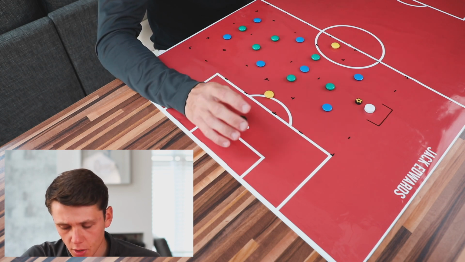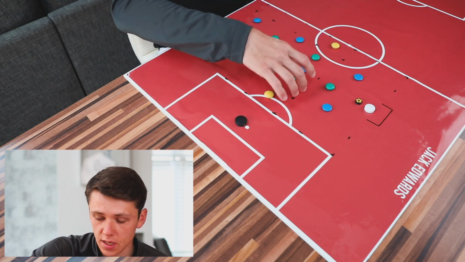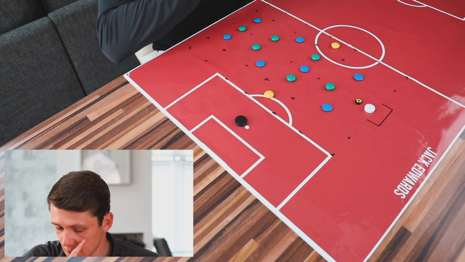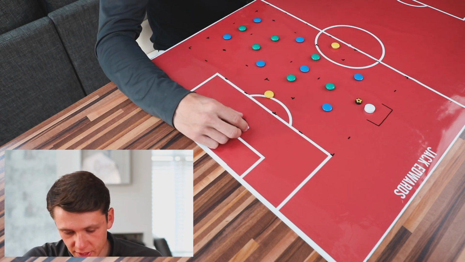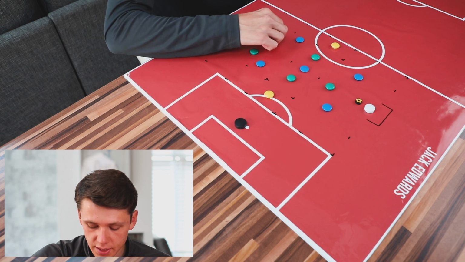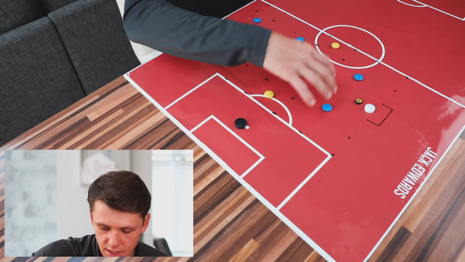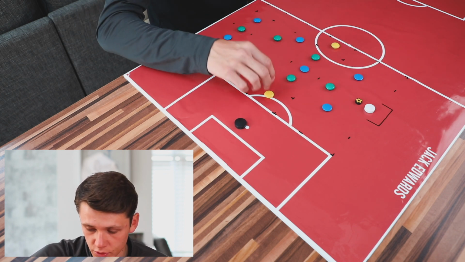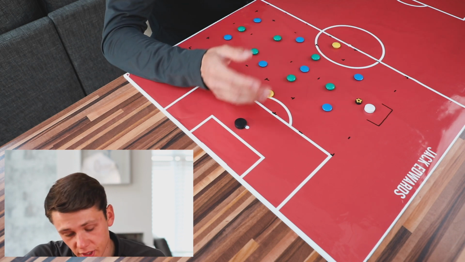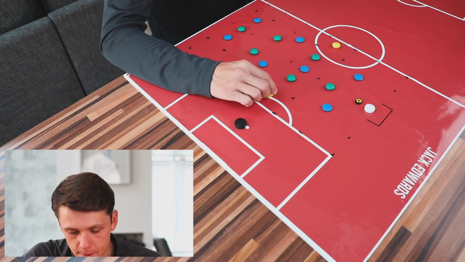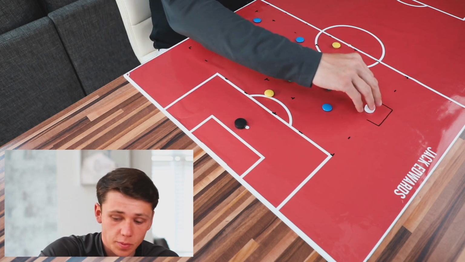In terms of width, we're going to go 40 yards of width. 20 yards central, 10 yards either side. So we're going to split it, okay? So there's going to be 6 greens, and then we're going to have 7 blues with 2 yellows as floaters. So when the greens win it back, they can have the yellows in possession as well, which would give them an overload. So the players are locked in.